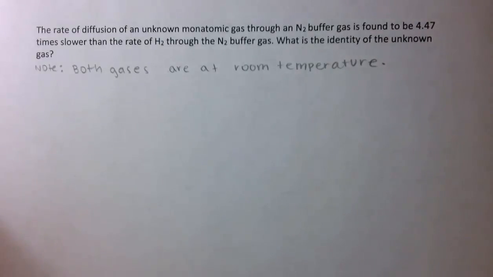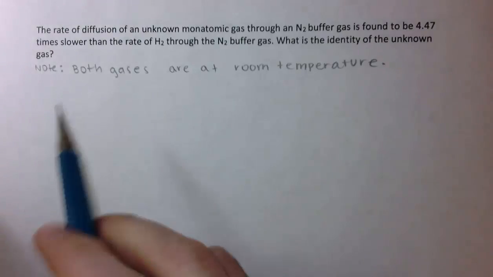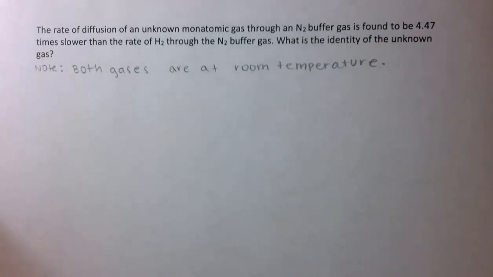This question says, the rate of diffusion of an unknown monatomic gas through a nitrogen buffer gas is found to be 4.47 times slower than the rate of hydrogen through the nitrogen buffer gas. What is the identity of the unknown gas? And I also made a note here of something that didn't make it into the problem statement, that both gases are at room temperature. So the first thing that I'm going to do is set up the equation that we can use.